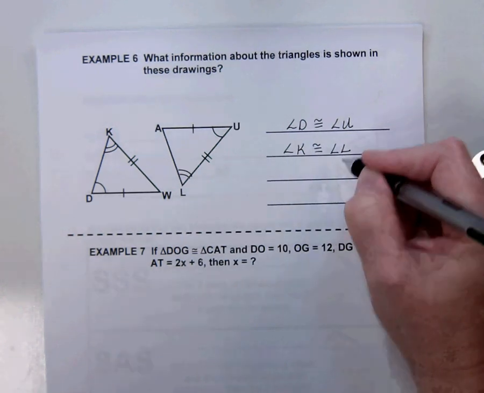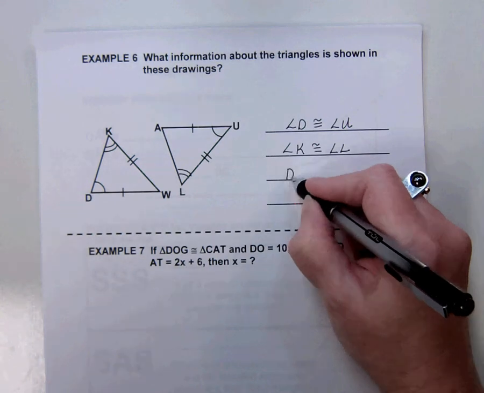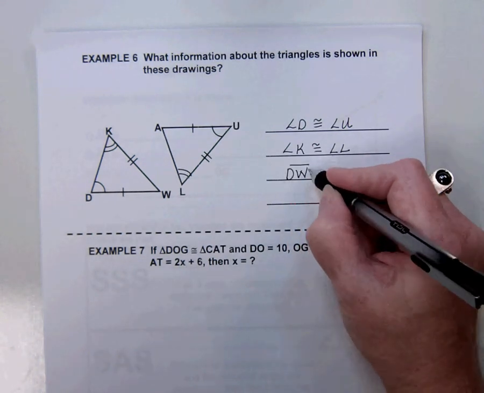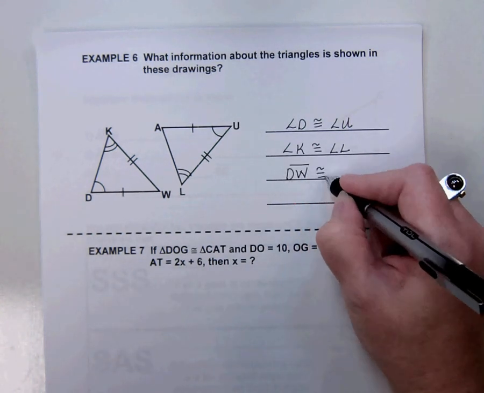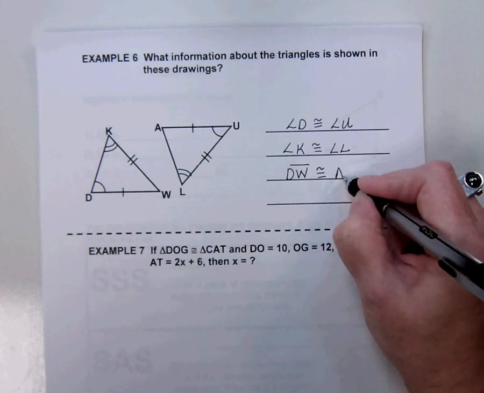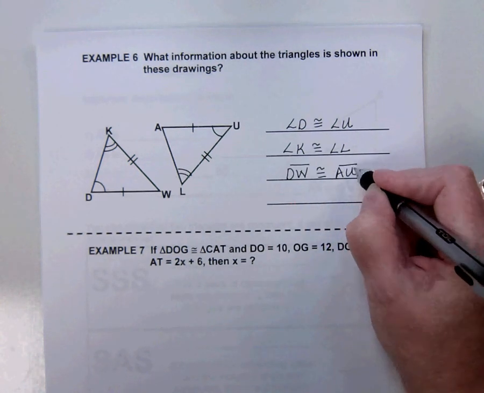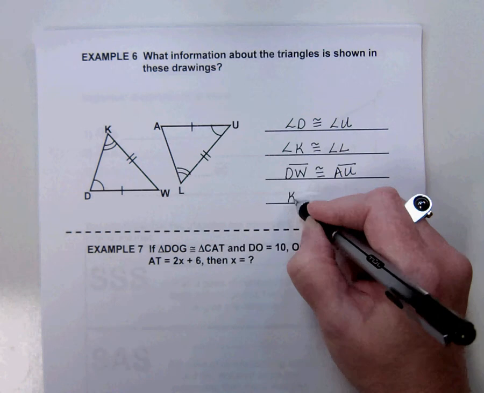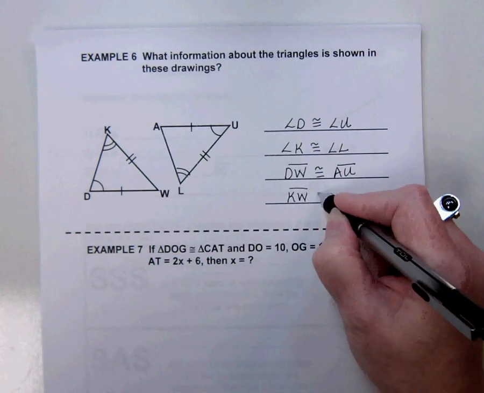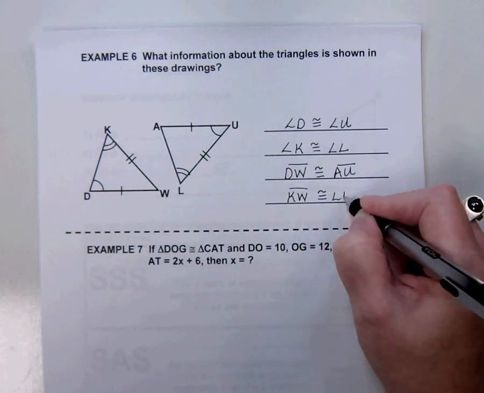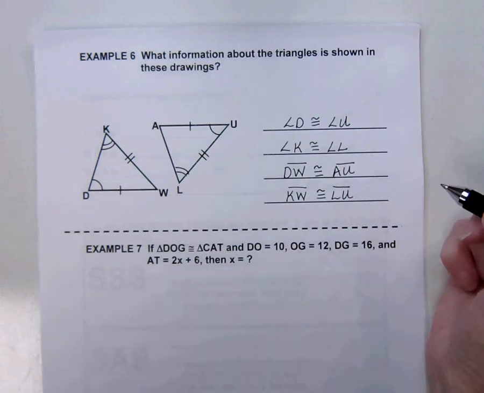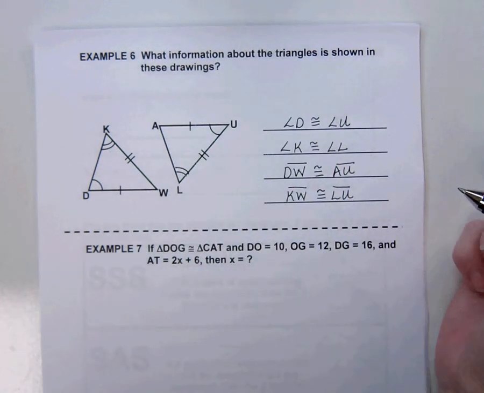The one tick mark on the side, DW, or WD, remember it doesn't matter the order, has one tick mark, AU. And then the two tick marks, KW, and the two tick marks on the side, LU. So those are the things we know because of the tick marks. Those are called tick marks on the triangle.